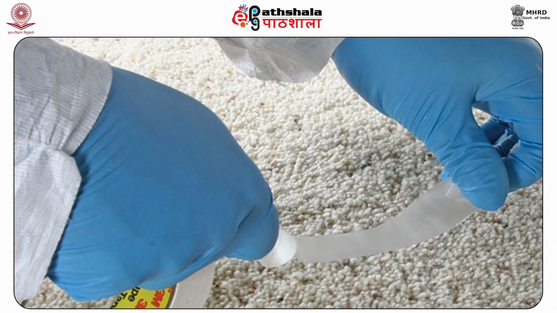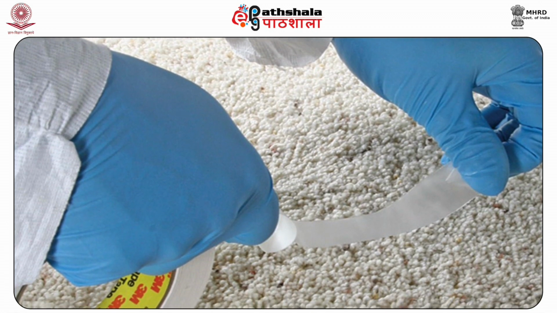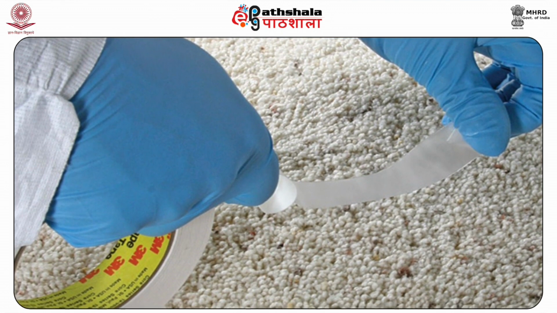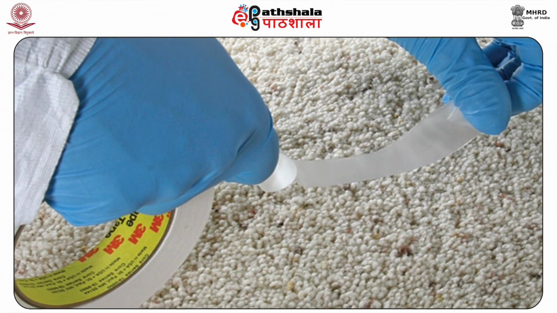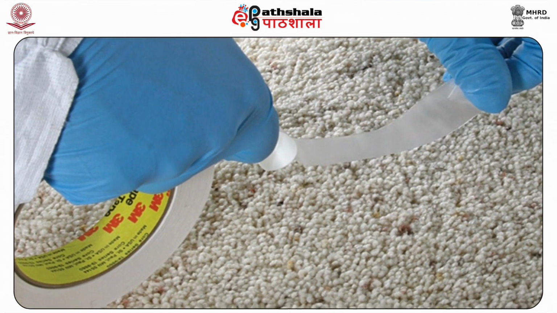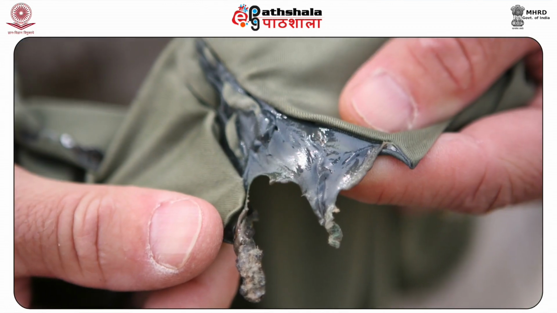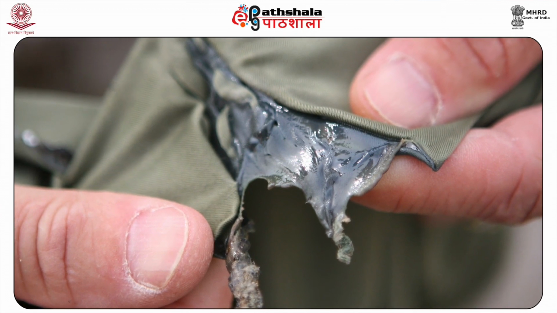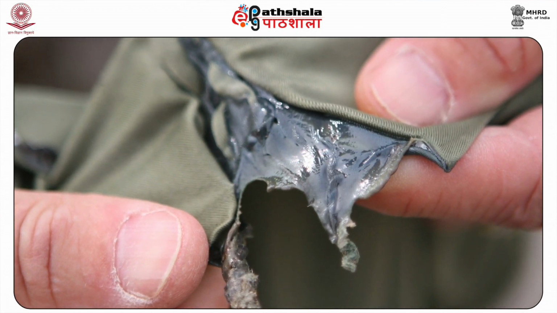Trace evidence can also be gathered by tape lifting. However, this is not an ideal method of collection due to the destructive nature of adhesives. Samples that potentially hold fibers should be separately bagged to prevent cross-contamination.